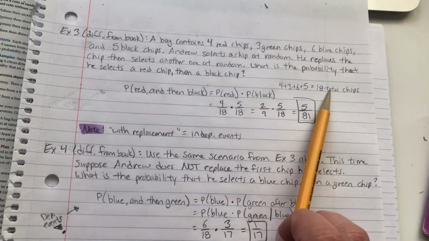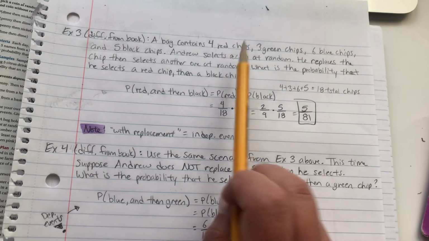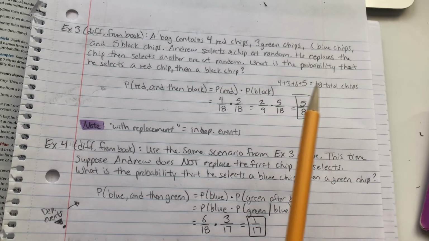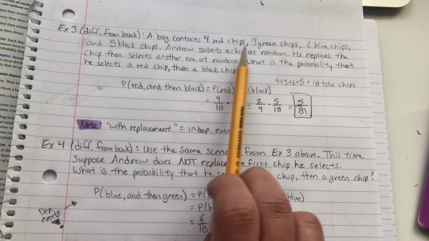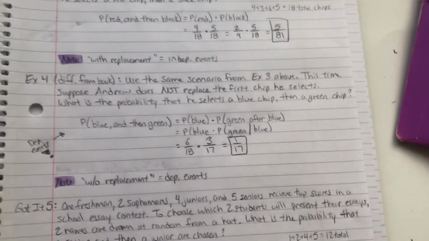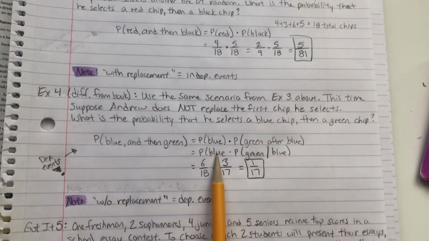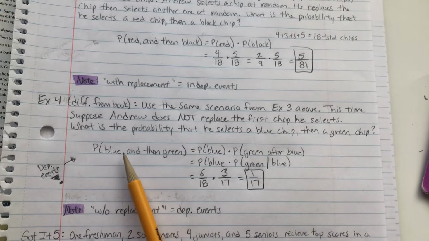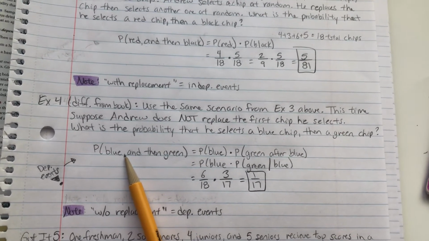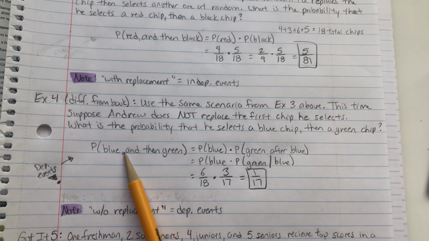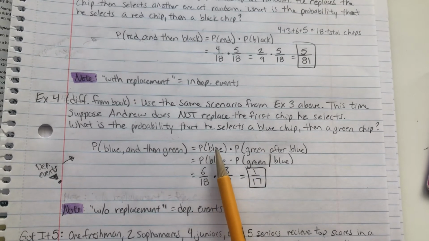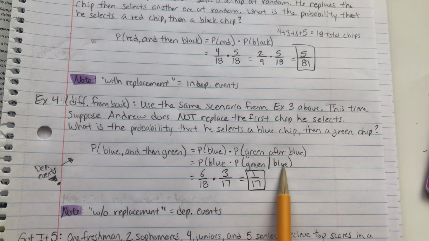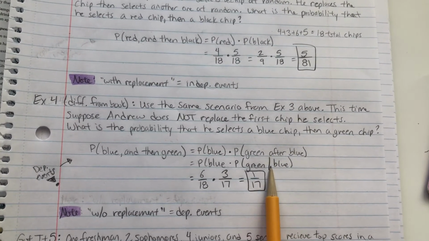Okay, so we have 18 total chips. We want blue, so 6 of blue, and then we have, how many? 3 green. Okay. These are going to impact each other. If we pick a blue first and we don't put it back, we no longer have 18 chips. We now only have 17. So our notation, probability of blue times the probability of green after blue, or green given blue. So I wrote it 2 different ways there for you.